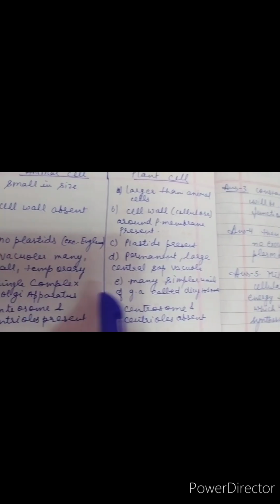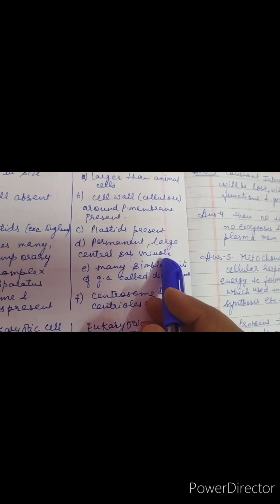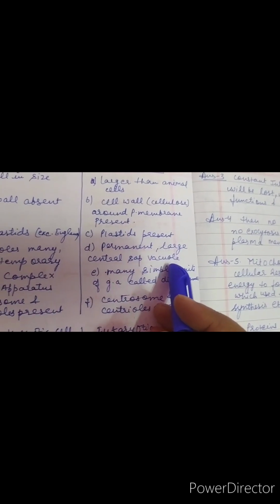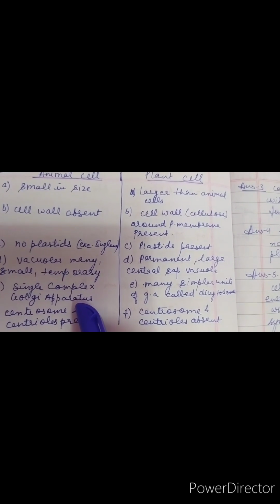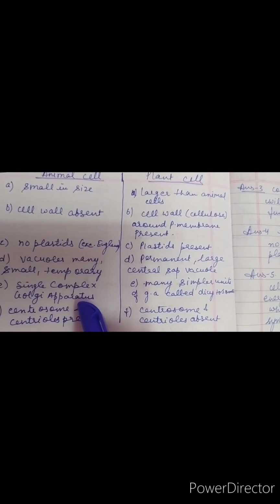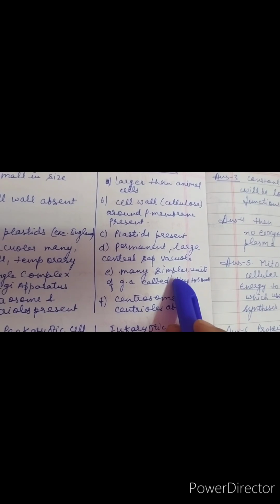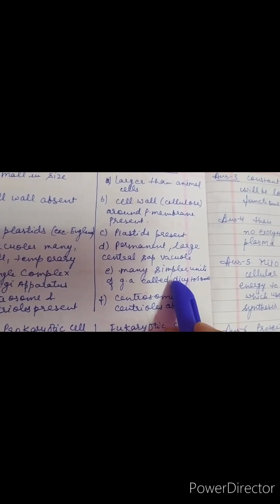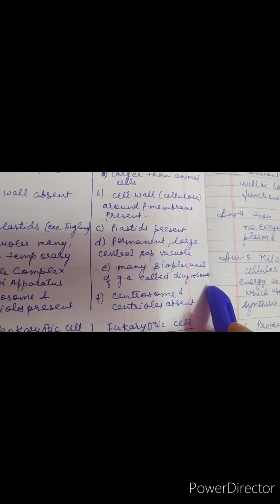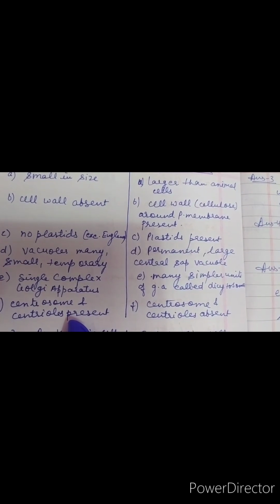Vacuoles: there are many contractile vacuoles, temporary and small, in animal cells, while in plant cells you have a single large vacuole which is permanent and filled with cell sap. Golgi apparatus is a single and highly complex structure in animal cells, while in plant cells there are small units of Golgi complex, many units called dictyosomes. Centrosome and centrioles, which are important for cell division, are present only in animal cells and absent in plant cells. You can see all these differences clearly from the diagram of animal and plant cells.